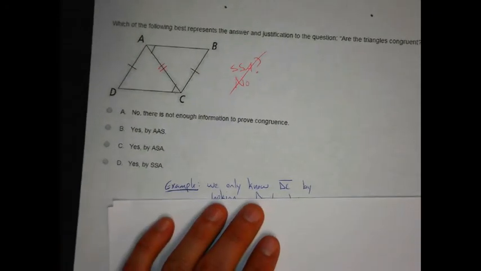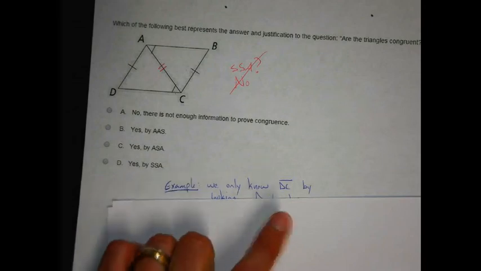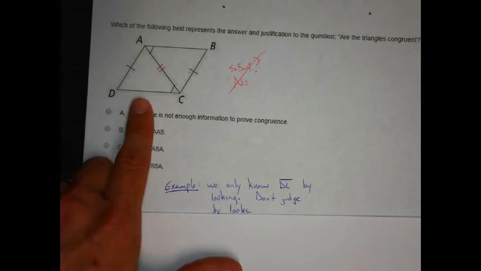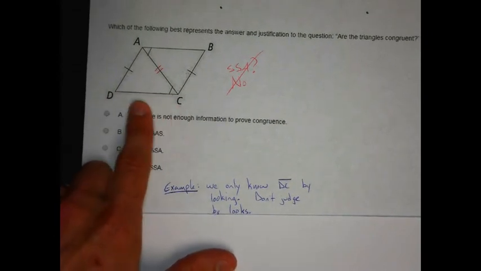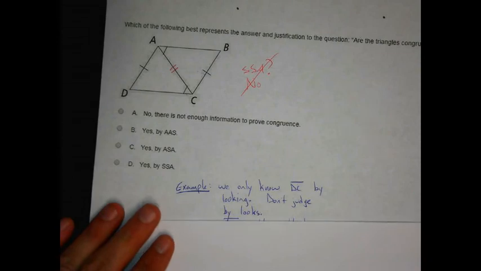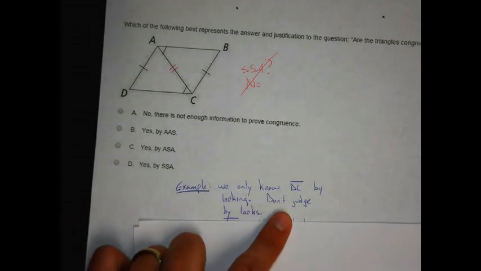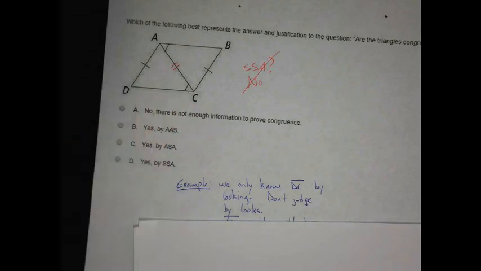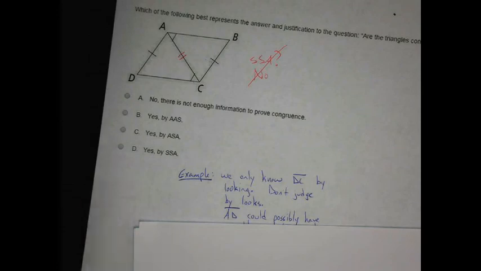So here's the example. We only know the length of segment DC by looking at it. We can only tell segment DC by using our eyes. And as we know, life lesson, don't judge by your looks. We only know segment DC by its looks. We don't have congruence between BA and DC. We just judge it by its looks.